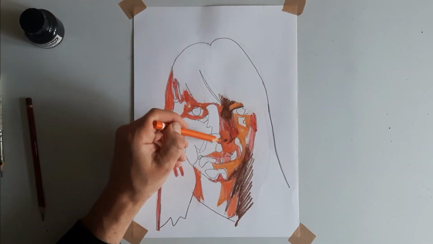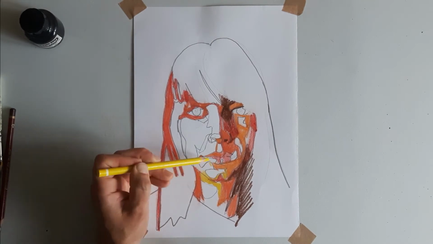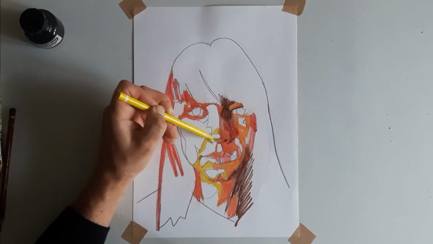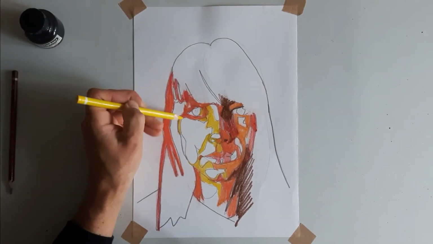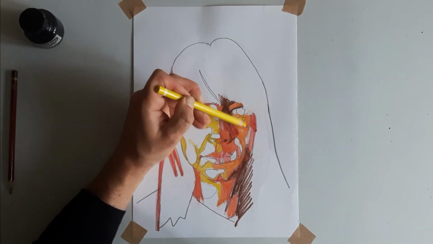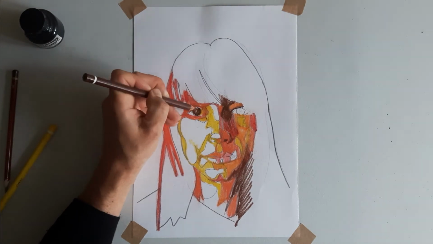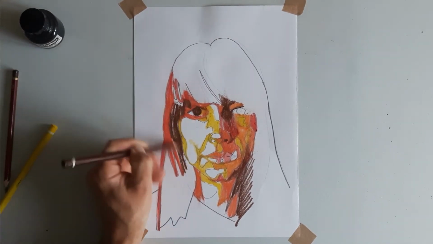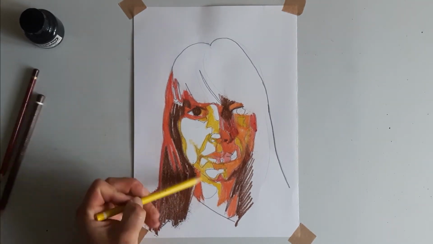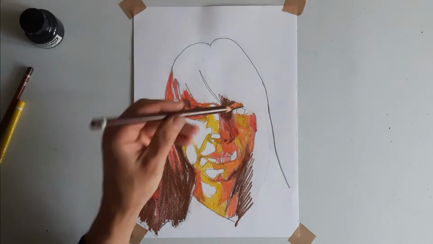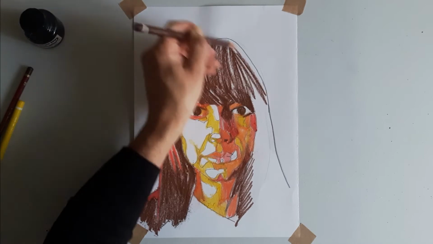I'm trying to create a range of light, mid-tone and dark tones. So here's the yellow going in to create some of the lighter mid-tones. I'll leave the whiteness of the paper showing through for the lightest tones. Brown for the dark tones. But importantly, any black that I use will only be for the areas that are the darkest of dark tones.